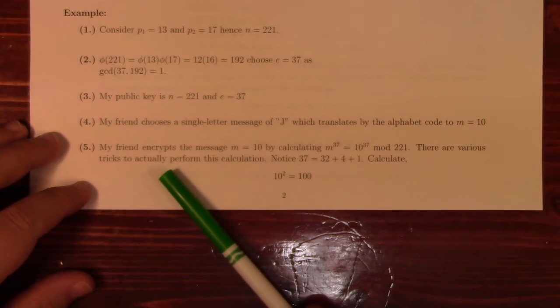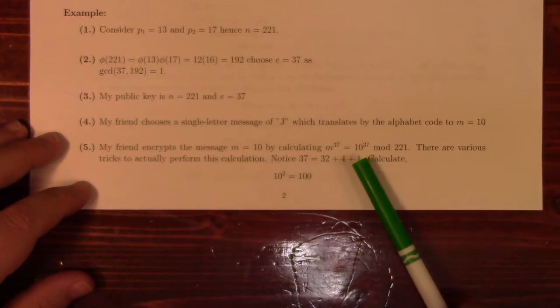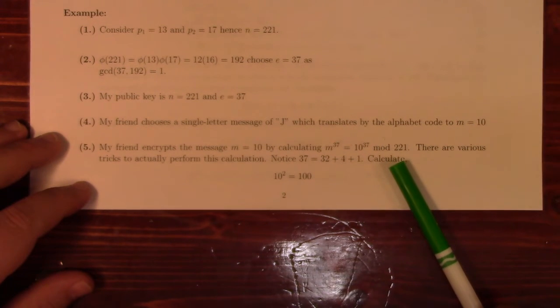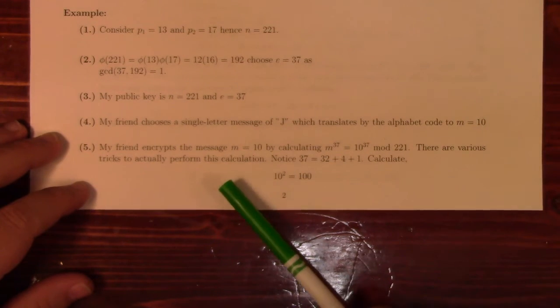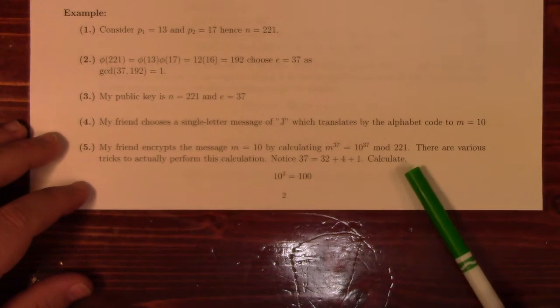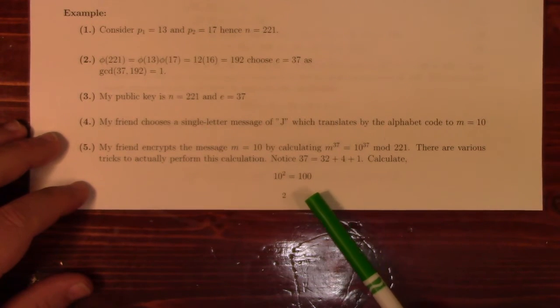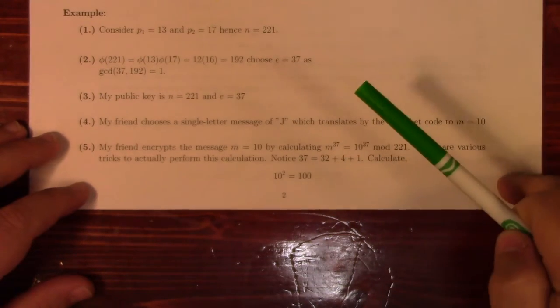Anyway, so then your friend takes the message and raises it to the encryption exponent, 37. So 10 to the 37 mod 221. Now, there are various tricks to actually perform this calculation, but we'll use the binary exponentiation. So 37 is 32 plus 4 plus 1. So I calculate 10 squared, that's 100. 100 doesn't reduce mod 221.